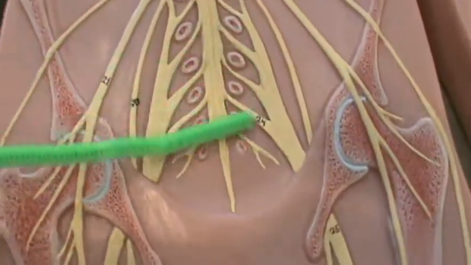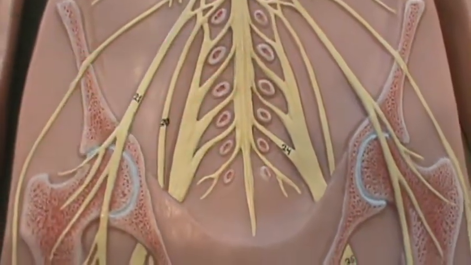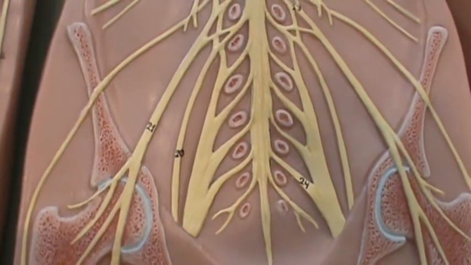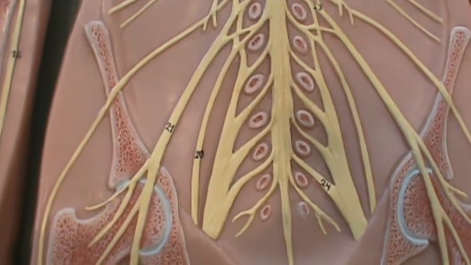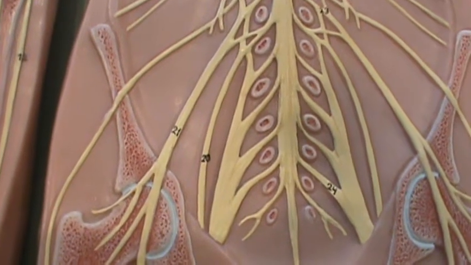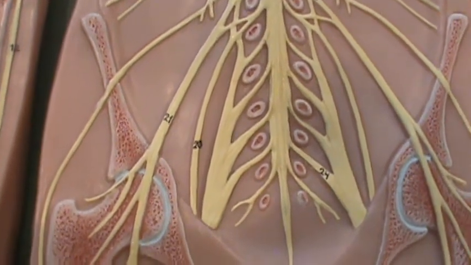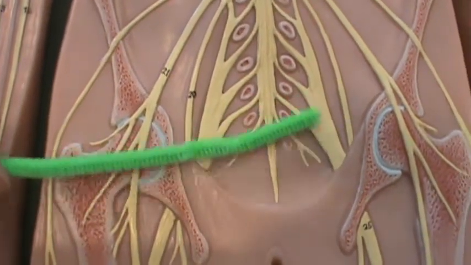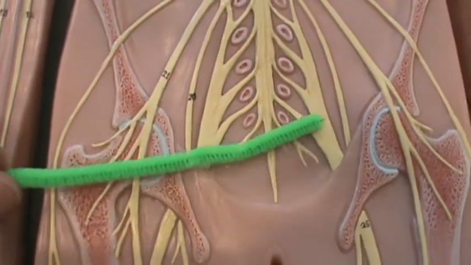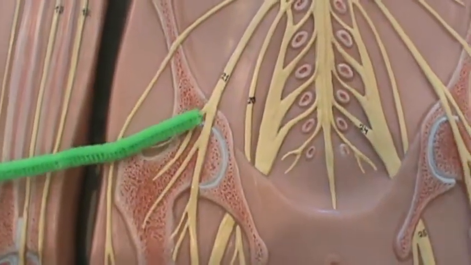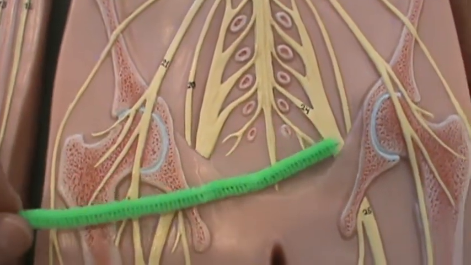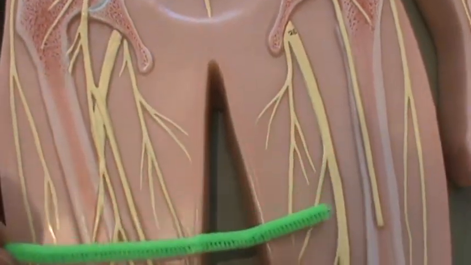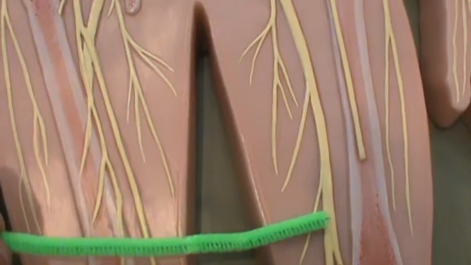All right, and then finally we have a sacral plexus, and on this particular model they don't do a very good job of showing the plexus. It looks like the nerves are just individually coming off the spinal cord or the cauda equina. But what we can see is this very large nerve, the largest nerve in the body, which is the sciatic nerve, which, unlike the femoral nerve, passes behind the hip instead of in front and comes down the back of the leg, serving essentially the hamstrings.